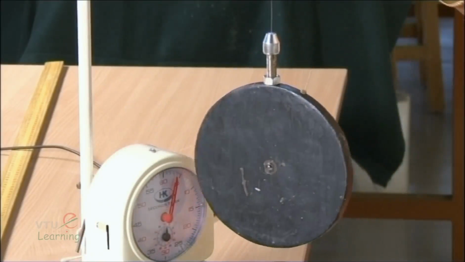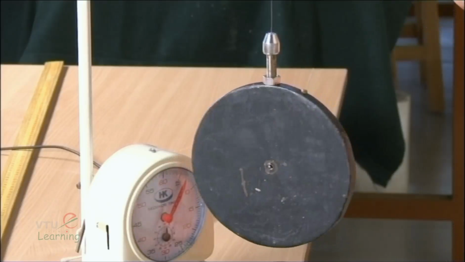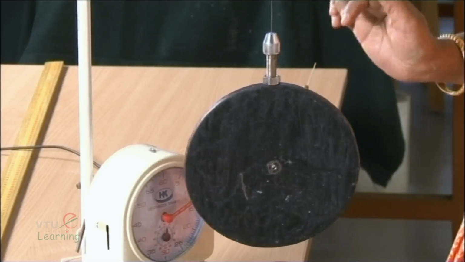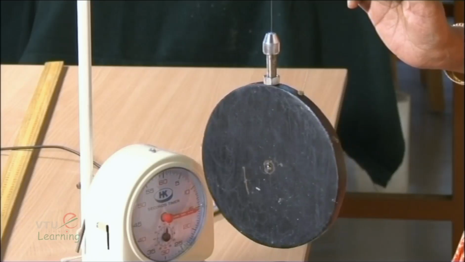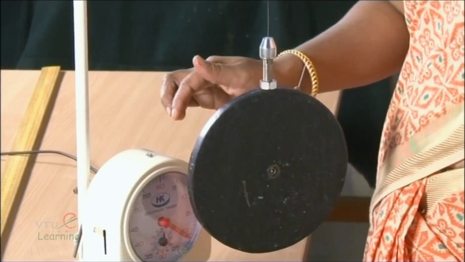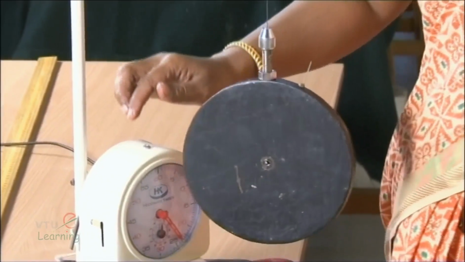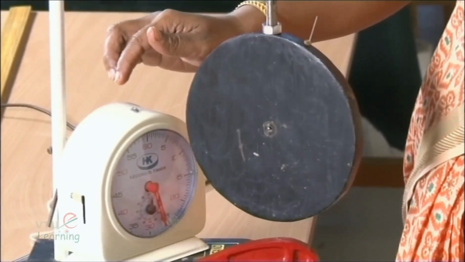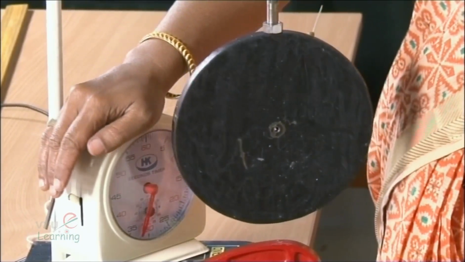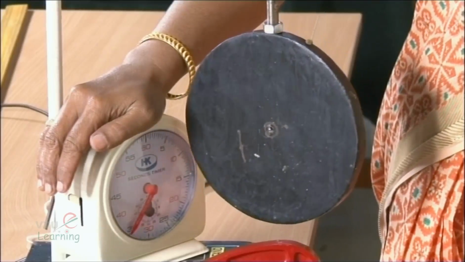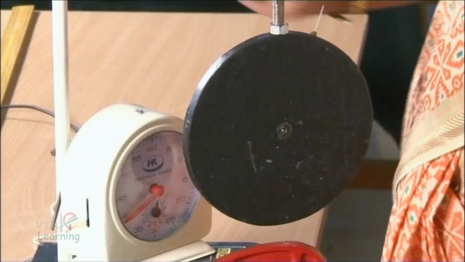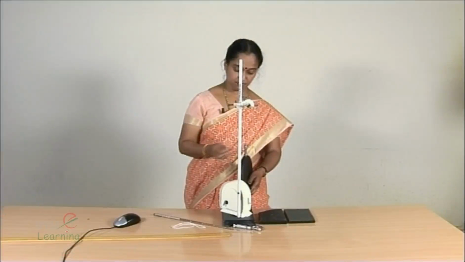Count number of oscillations: 1, 2, 3, 4, 5, 6, 7, 8, 9, and 10. Repeat the trial with the same setup 3 times.